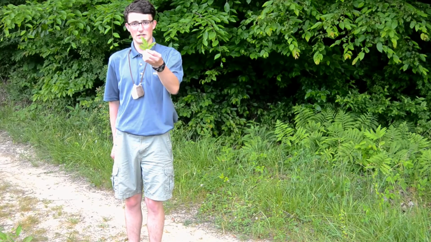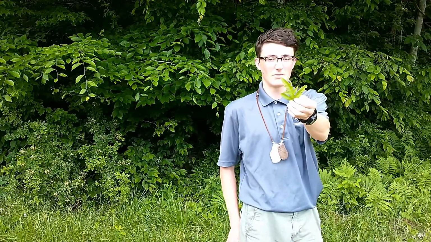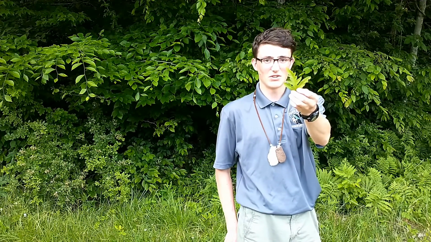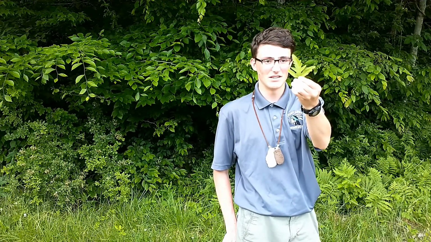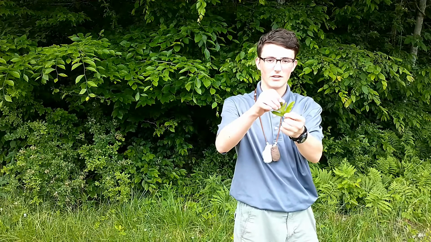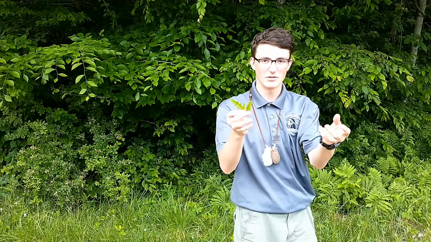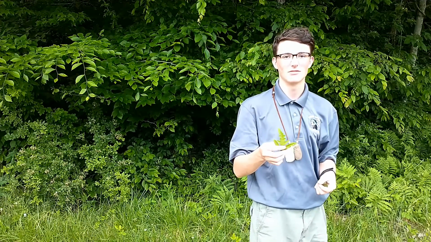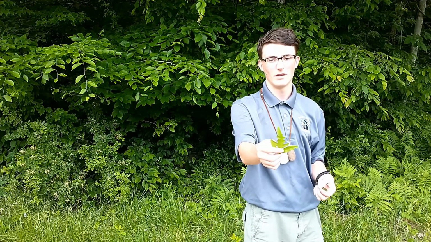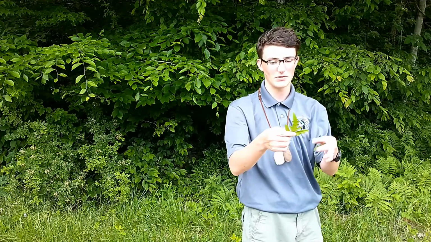Now this is called a sensitive fern. Not because if you call it names you'll hurt its feelings, but because if you grab it and you kind of touch it and mess it up a bunch, it'll kind of shrivel and shrink back into itself as a defense to keep it from getting trampled by animals.